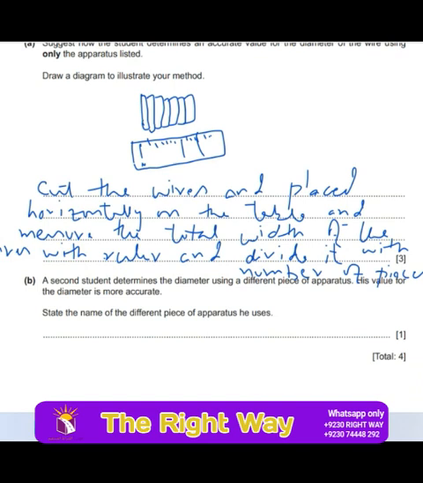A second student determined the diameter using a different piece of apparatus. His value for the diameter is more accurate. State the name of the different piece of apparatus he used. The different piece of apparatus must be a screw gauge, because a screw gauge can find the more accurate result for the diameter of a thin wire.